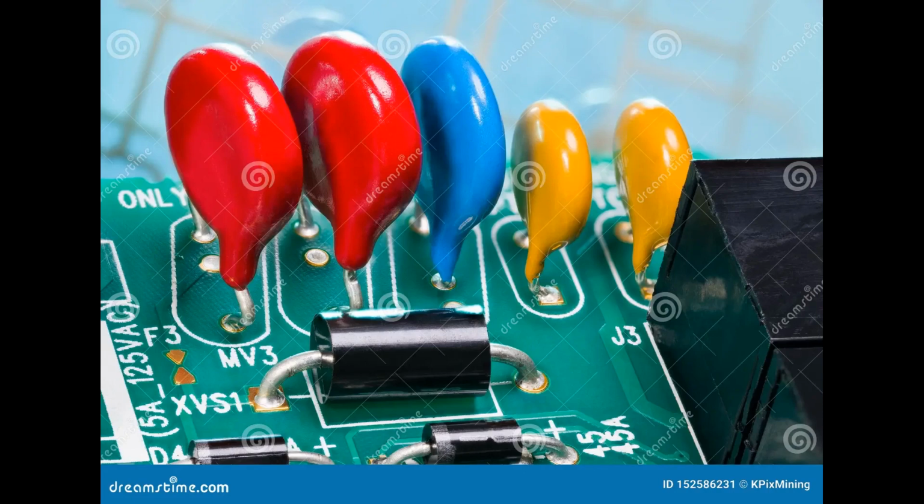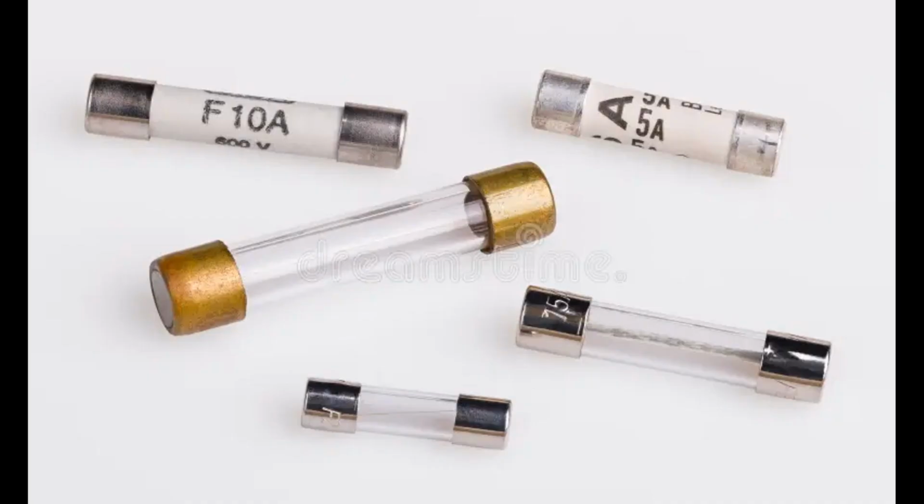Size and form factor. Electrical fuses are often larger and bulkier due to their higher current and voltage capabilities. Electronic fuses are compact and designed to be easily integrated into PCB designs.